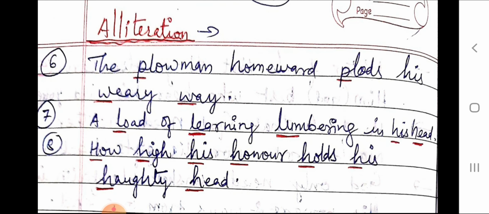Next examples. The plowman homeward plods his weary way. Pa twice. Then weary way, wa twice. 2 बार, यानी एक से अधिक बार. जब भी किसी वर्ड की साउंड एक से अधिक बार होता है वो एलिट्रेशन. वर्ड्स की इनिशियल साउंड कॉन्सोनेंट साउंड होनी चाहिए, वो रिपीट नियर बाई वर्ड्स में या सेम लाइन में हो, एक से अधिक बार हो, तो वो एलिट्रेशन है. The plowman plods, weary way, twice.